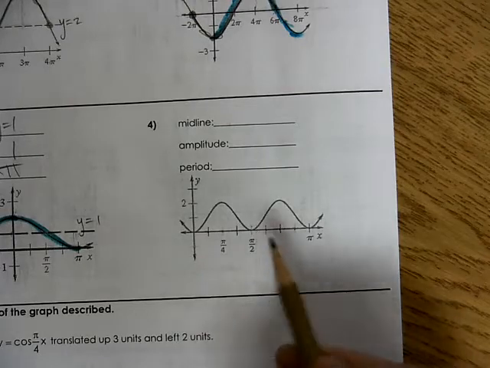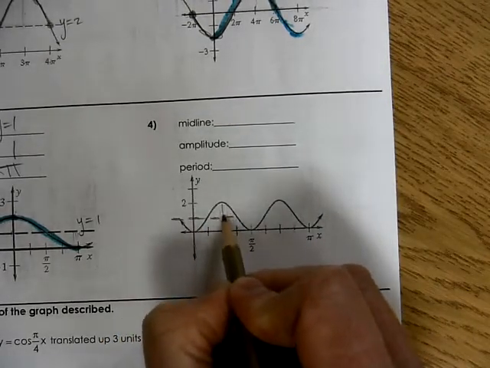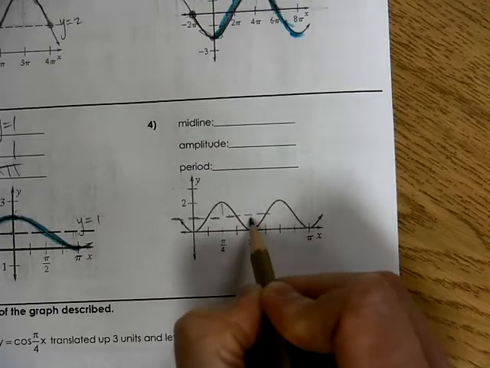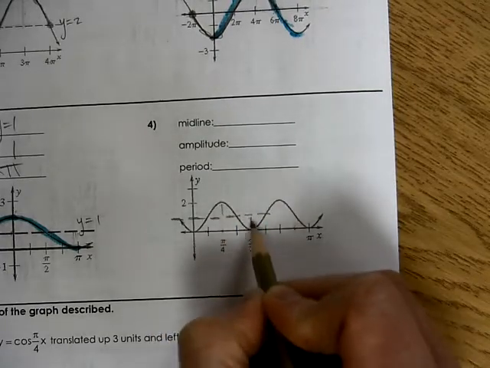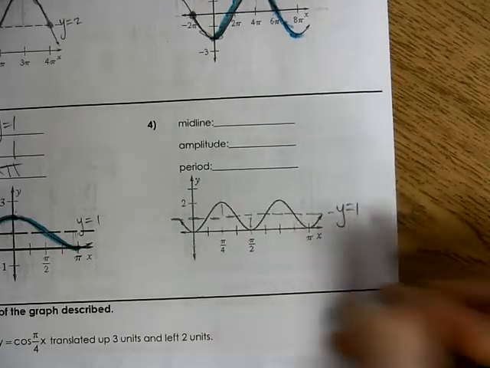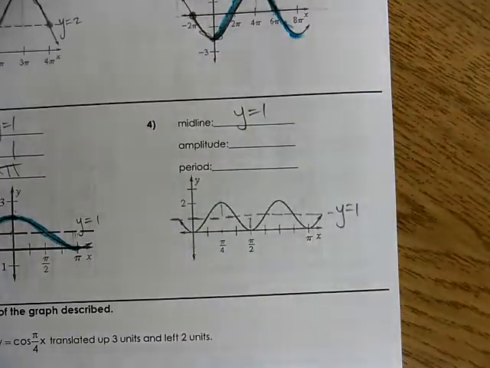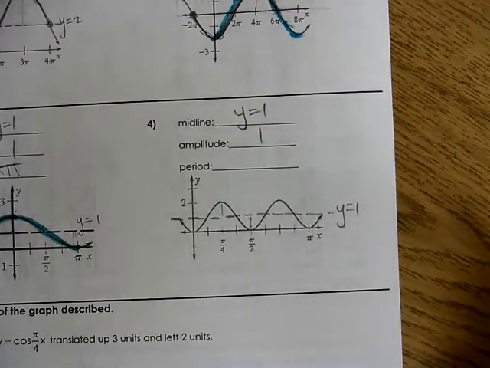Here, we don't have a dashed line, but that distance to the top and the bottom, the maximum and the minimum, would be the same for where y equals 1. So the midline is still y equals 1. The amplitude is 1.